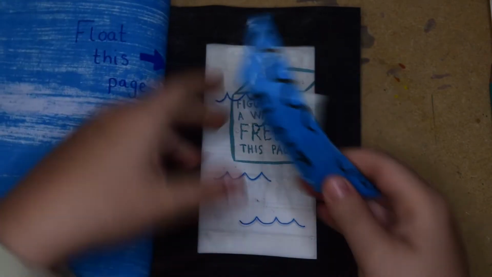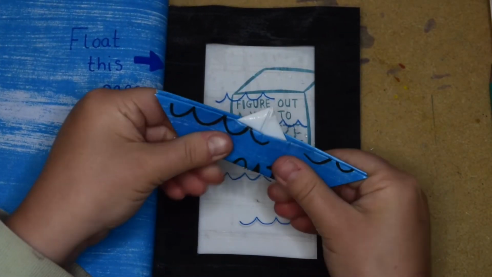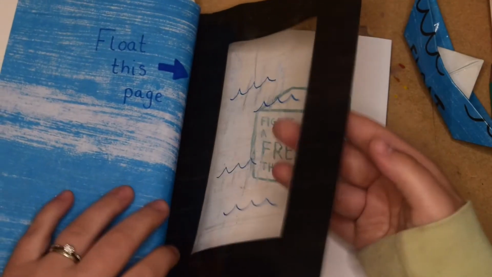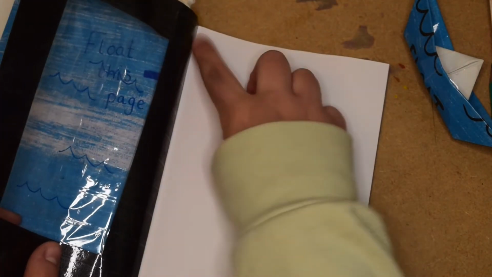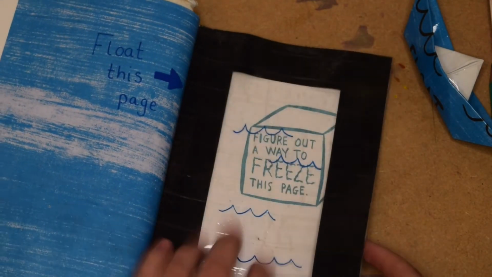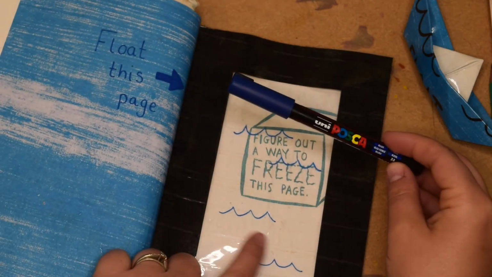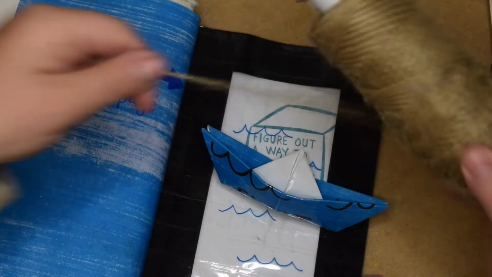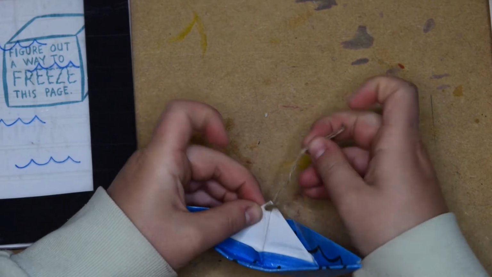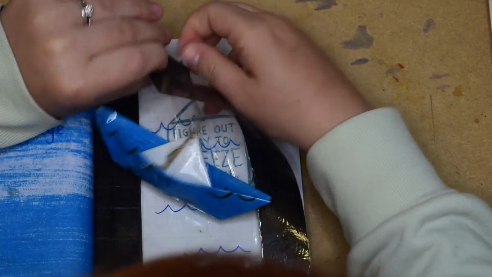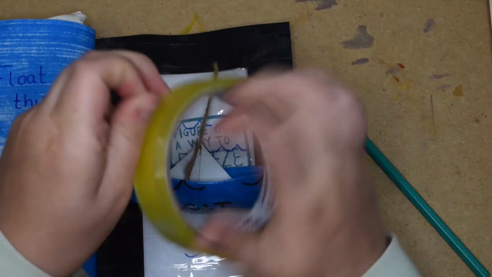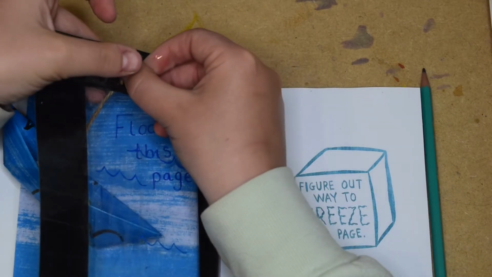Okay, so here is the little page that I made earlier. Basically, I cut out this black border and then I put loads of tape on it and cut it out again and then just stuck it into the book. And then I used Posca paint markers to do the little waves and the writing. And then I used some string to attach the boat to the page. So I just poked two little holes, one in the boat, one in the page, and then I just taped it to the back of the page.